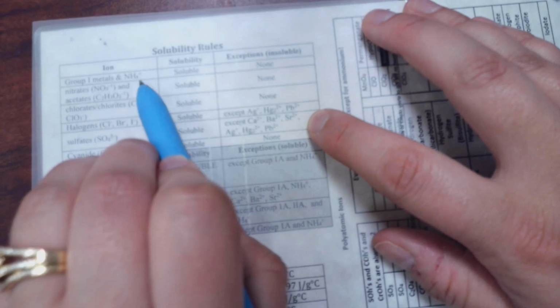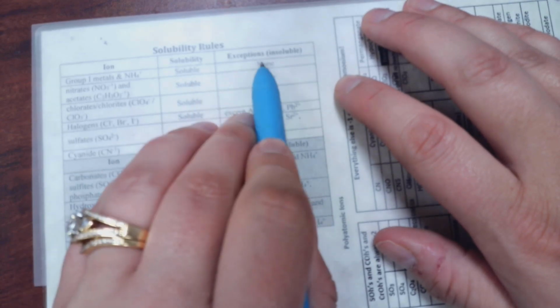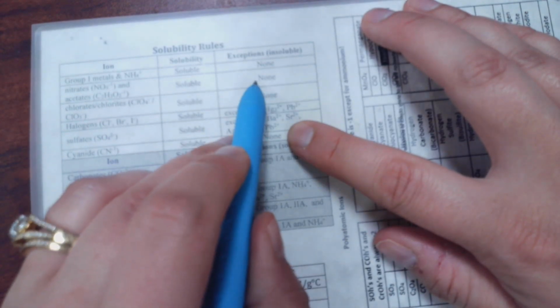There we go. On our solubility chart, it tells us that group 1 metals and ammonium are always soluble with no exceptions. So if you have a group 1 metal, it does not matter what it is bonded to. It could be a sulfate, it could be a carbonate, it could be anything. It's going to be soluble, no exceptions. Nitrates and acetates, and they've given you the formulas here, NO3 and C2H3O2, are always soluble, no exceptions.